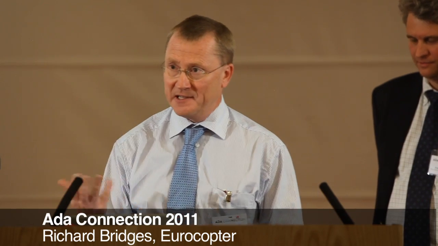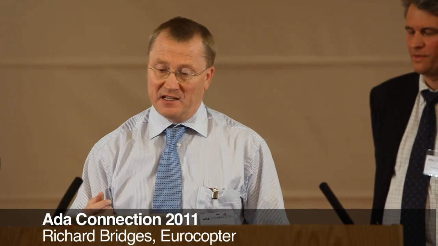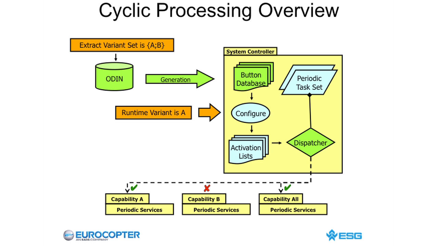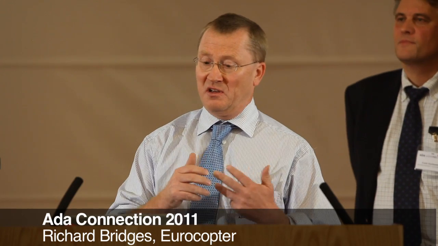Each of these buttons runs at a periodic frequency, 50 hertz, 25 hertz, down to 1 hertz. This matches the basic frequencies that are on the Milbus and on the ARINC bus. The button database encapsulates not only which variant this button has to run for, but also the system roles and modes. So we have maintenance modes, operational, redundant.